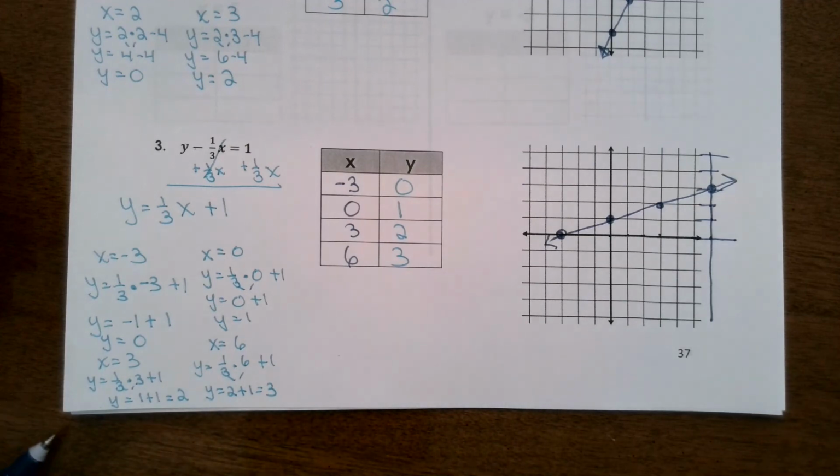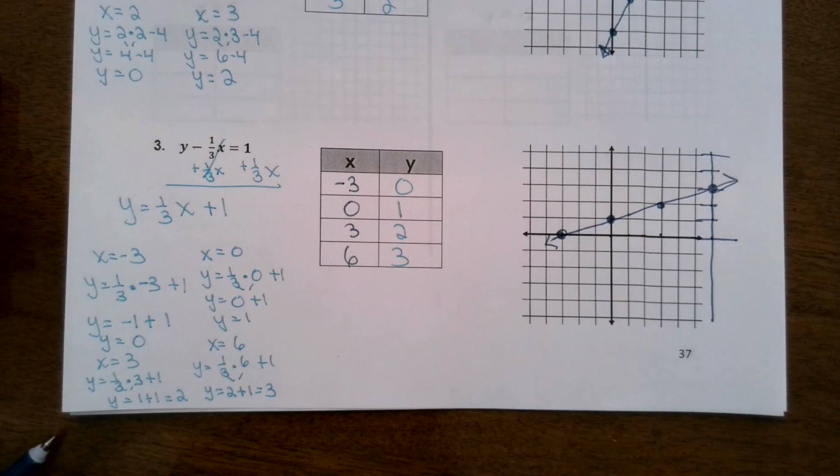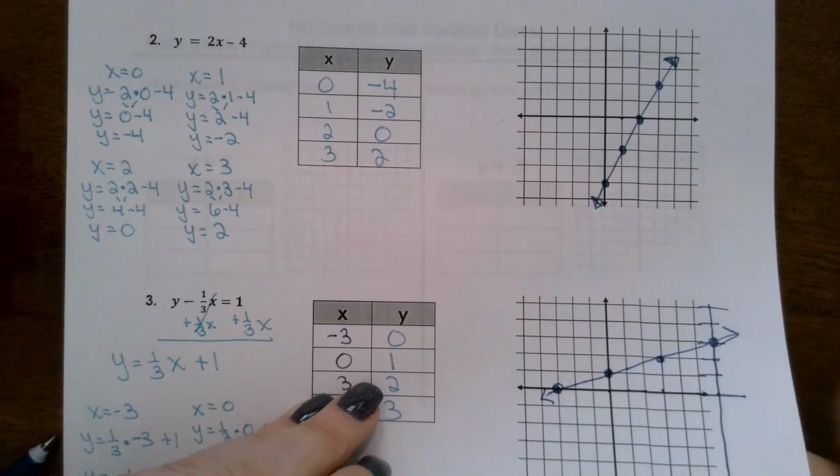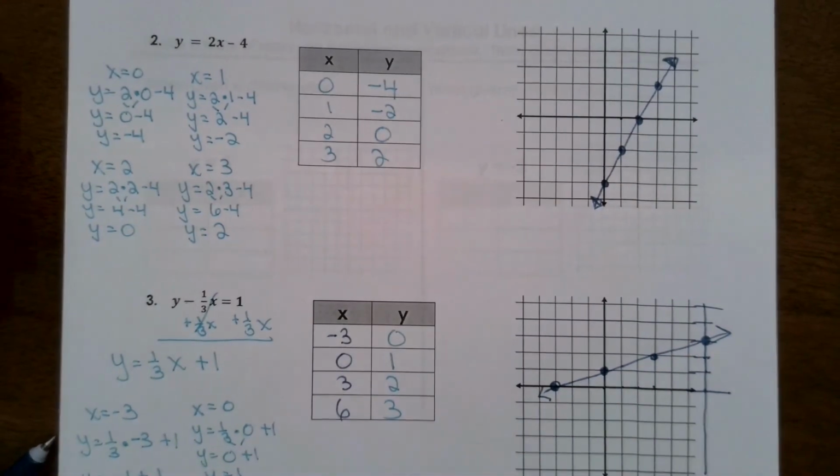So that's going to be all for this video. In our final video of this lesson, we will be looking at other graphing using table of values topics. Thanks so much.